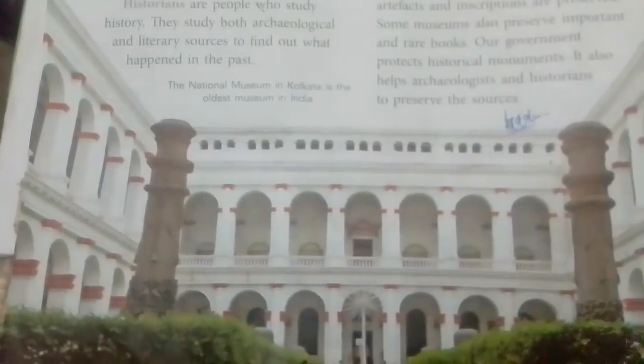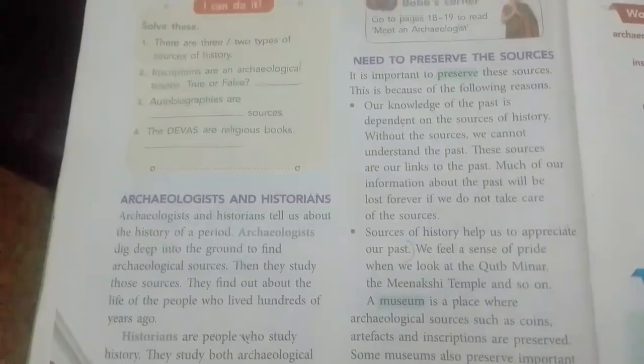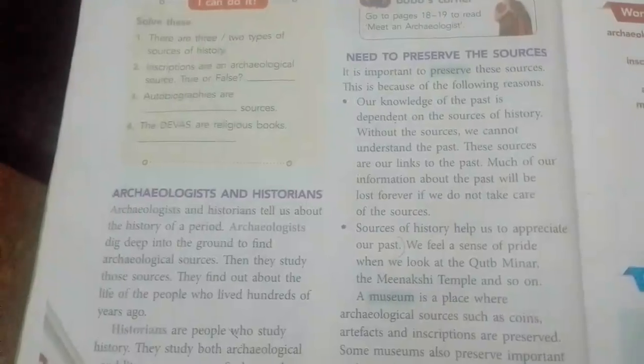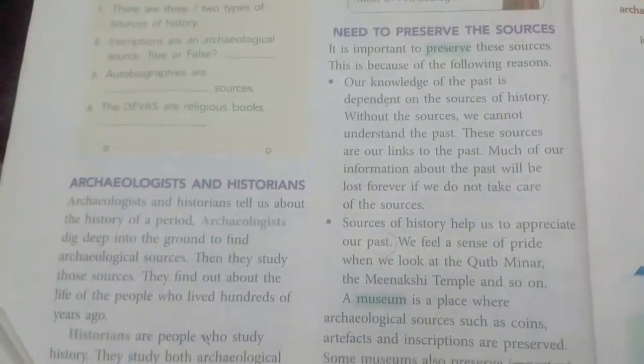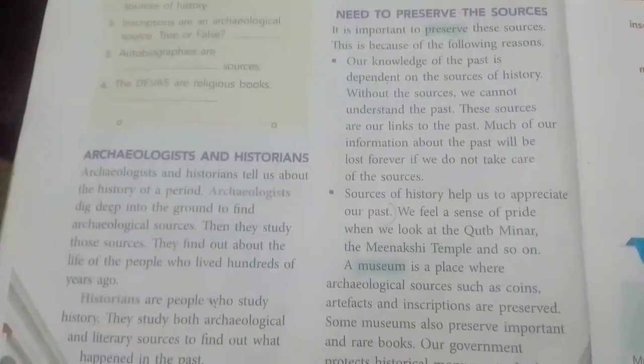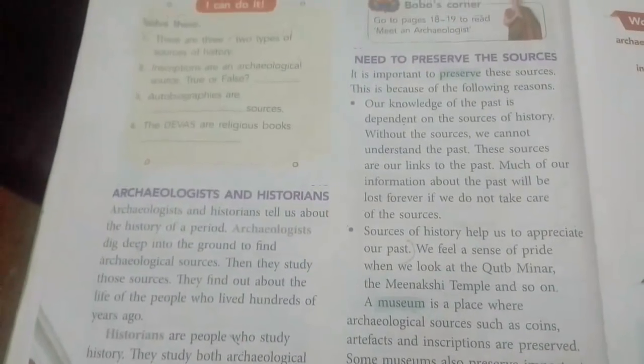Sources of history are the documents or text in various forms. Special care should be taken to preserve these. We know the different sources. Which are the sources? Archaeological sources, literary sources, oral sources. So special care should be taken to preserve these. Once we lose them, we can never get them back. If it is lost once, it is lost. We can't get it back.